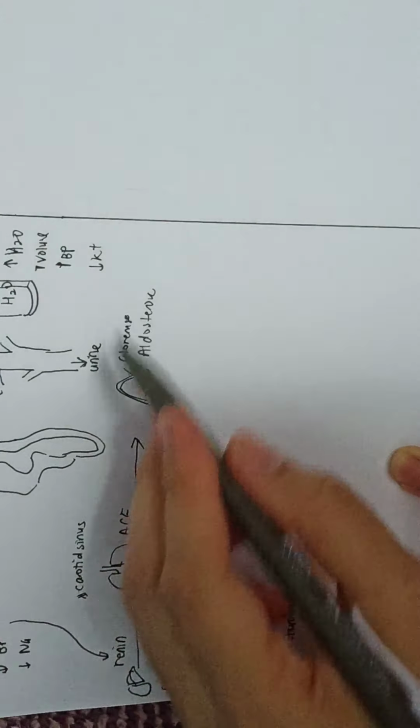But in secondary aldosteronism, for example, there is a coarctation of the aorta, or a compression or renal artery stenosis.